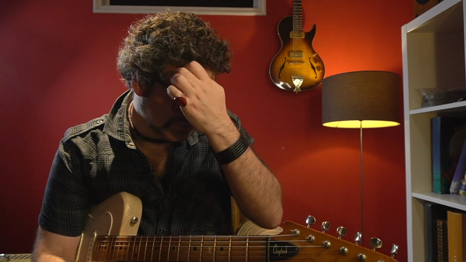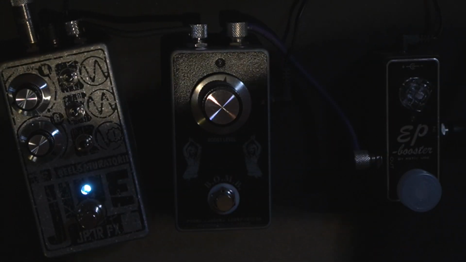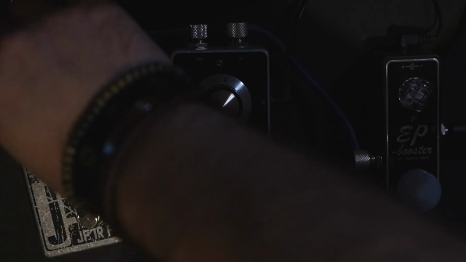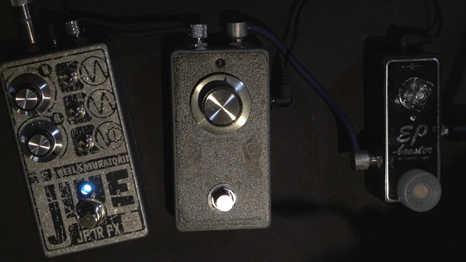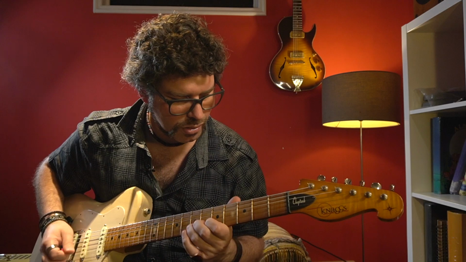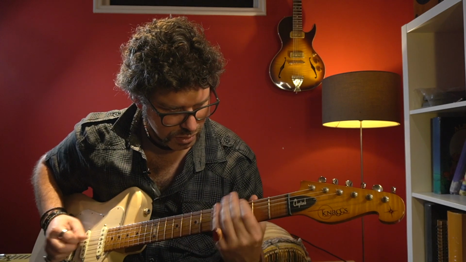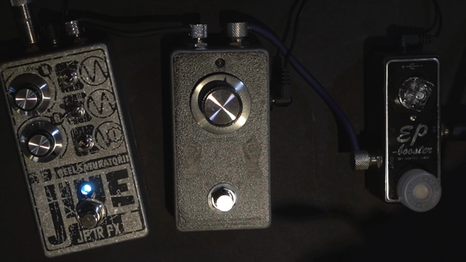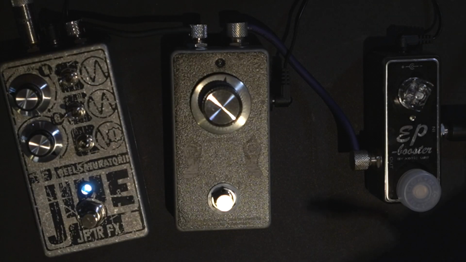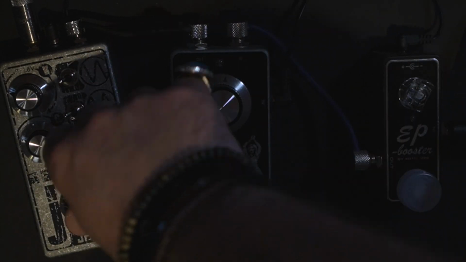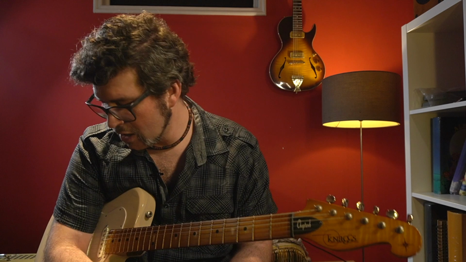So the Jive gets into drive-ish territory because it can overdrive itself. And you know it's overdriving because I can lower the volume and I still have drive. So it means the drive is produced within the pedal. Great boosts, great pedal as always. Jupiter effects are incredible. The other two are kind of normal boosts.